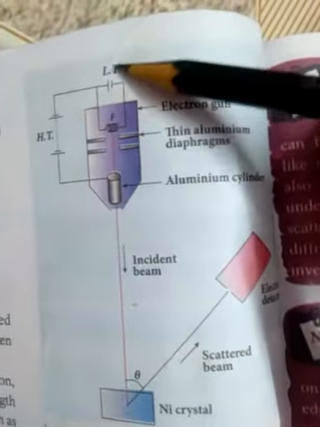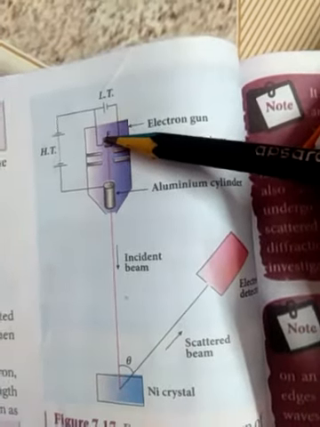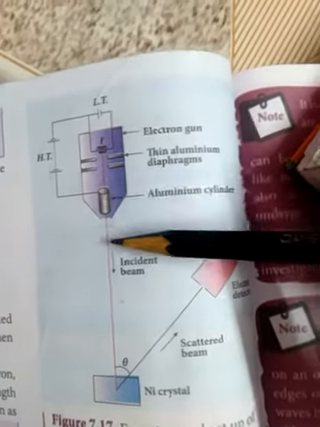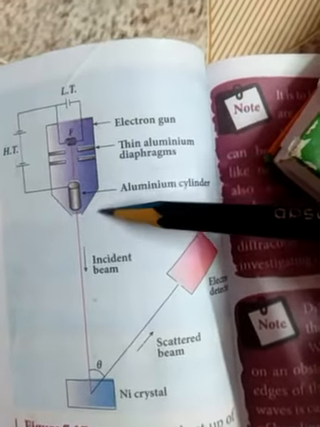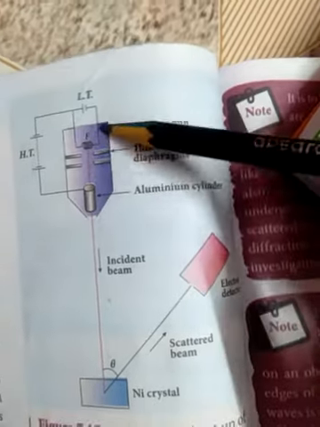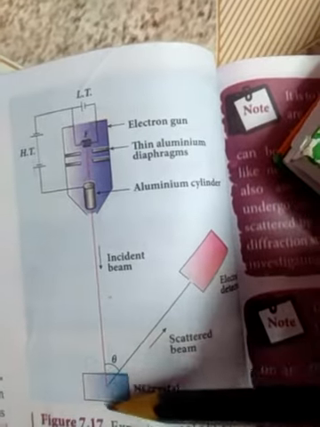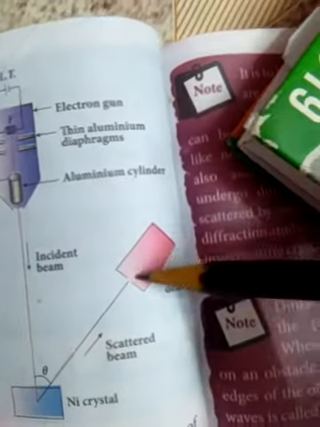You see here a low tension battery and a high tension battery. This is the filament cathode. This is the aluminum cylinder. This is the anode, and this is the beam of rays, the incident beam. This is the electron gun. This is the nickel crystal, where the beam is scattered. And this is the electron detector.